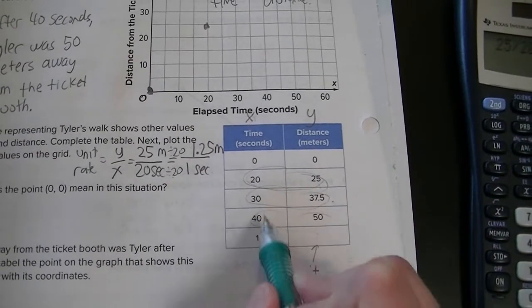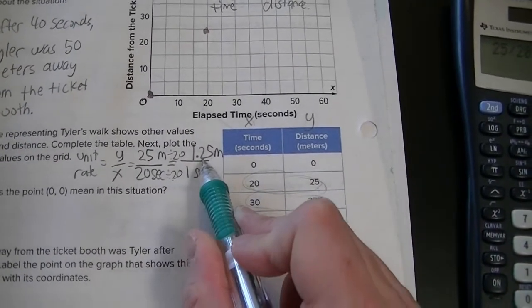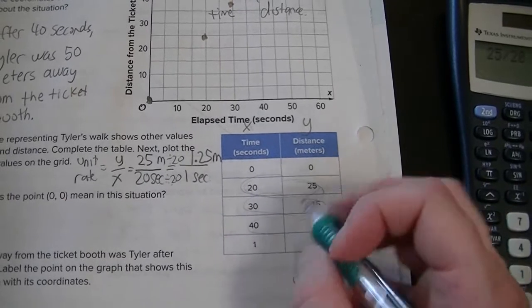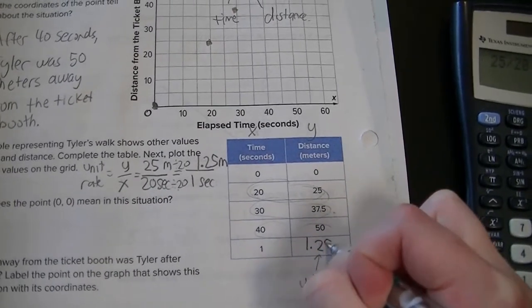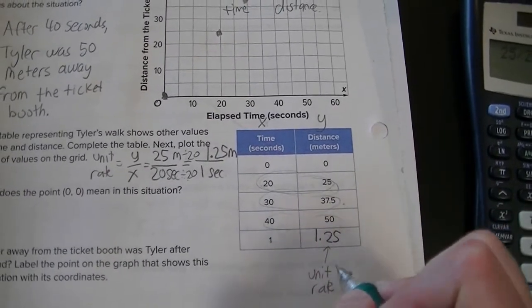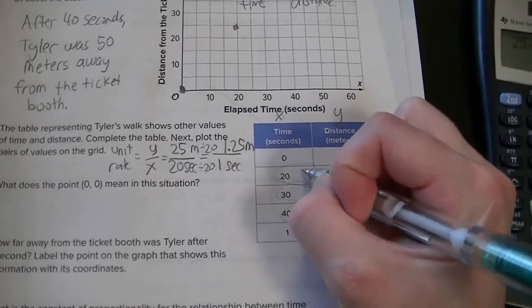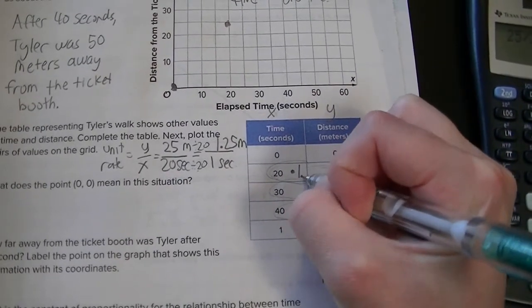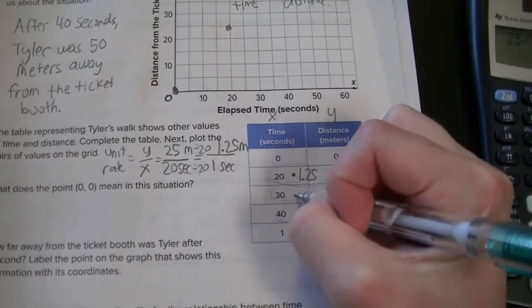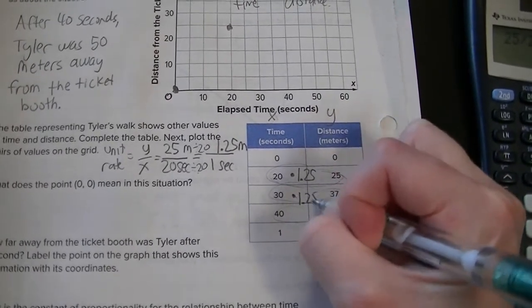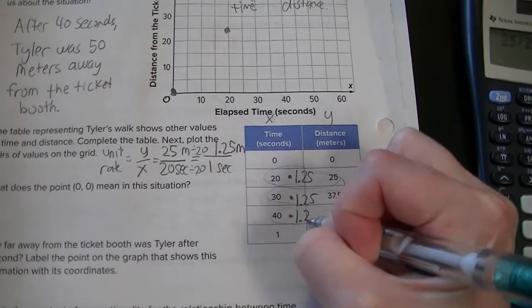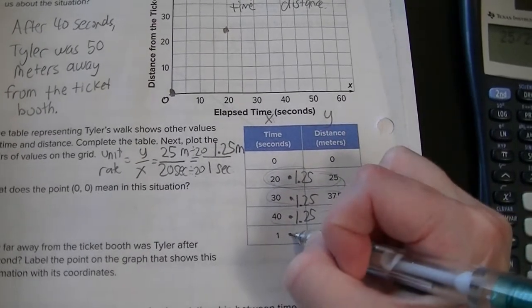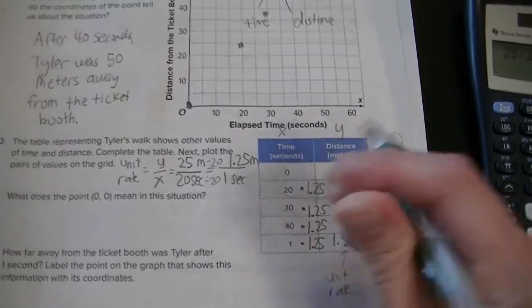Okay, so here's the 1 second right there. And then the 1 25/100ths goes in this spot right here. So there you have it. Our unit rate, or our constant of proportionality, is 1 25/100ths. So you can multiply all of those x values in the x column by 1 25/100ths to get its corresponding y value in the y column, because this is a proportional relationship.